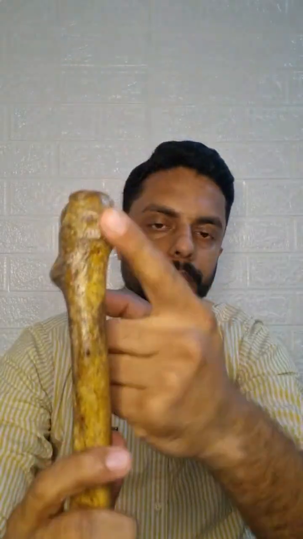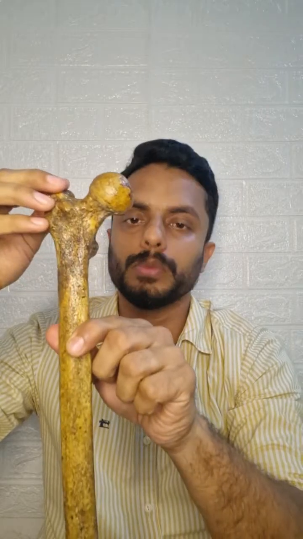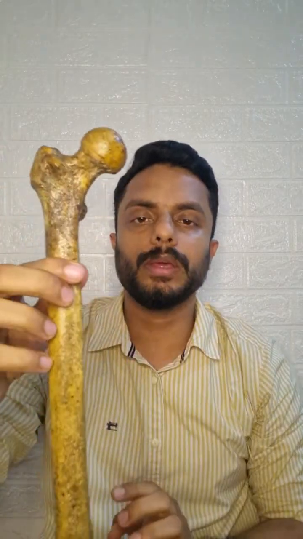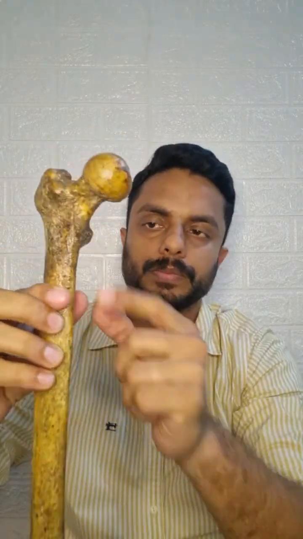The bigger bony prominence is called the greater trochanter, and on the posterior aspect you can see a rounded bony prominence, that is called the lesser trochanter. So we have the greater trochanter and the lesser trochanter here, just like in the humerus. The humerus had greater tubercle and lesser tubercle, but in the case of the femur, it is greater trochanter and lesser trochanter.